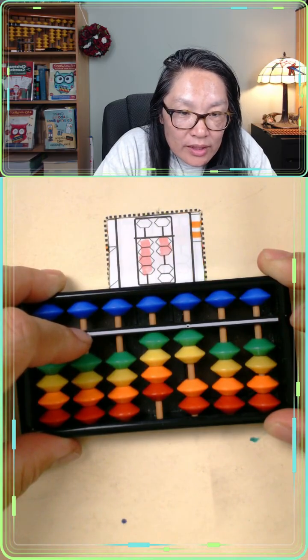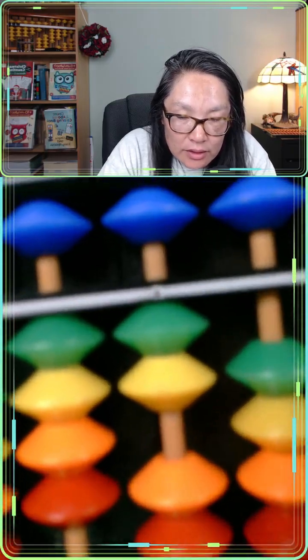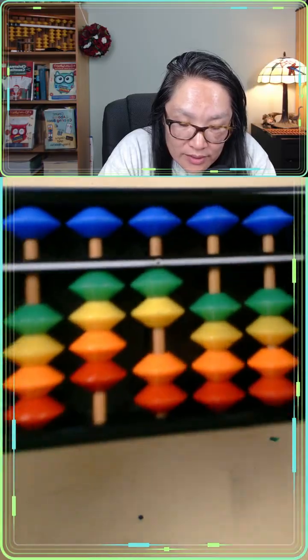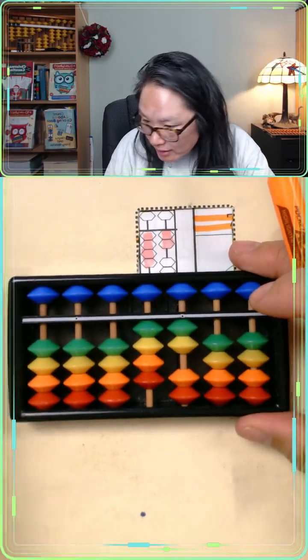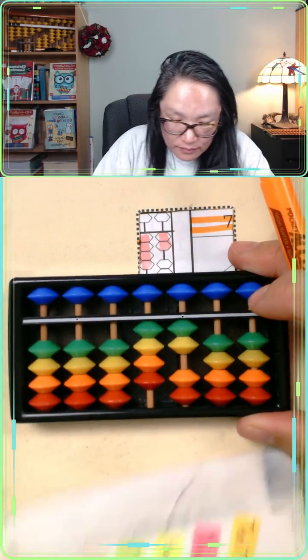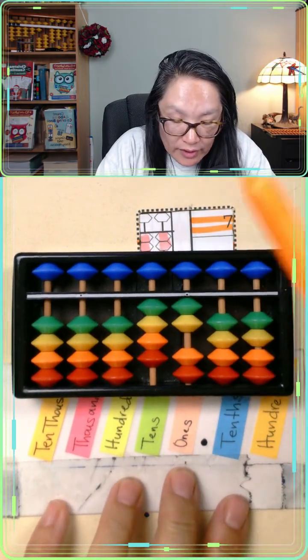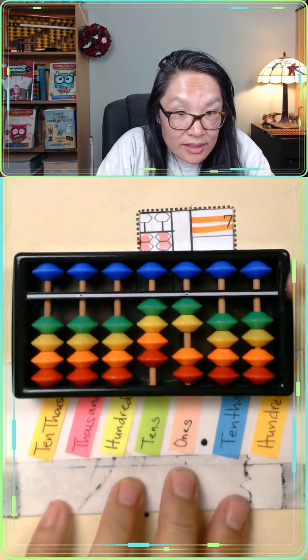How do we know where the abacus started? Is there any number 1? There's a label right here. That's my ones place, that's where the ones is. So when we're looking, every column is a place value. That's what it looks like. So we have our ones, our tens, hundreds, thousands, and 10,000s.